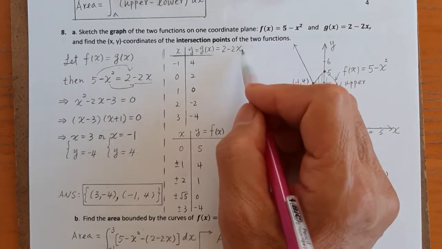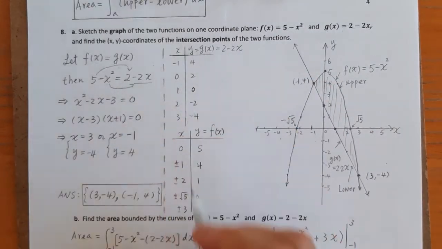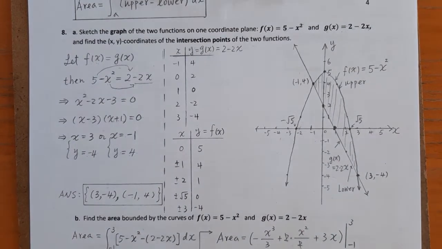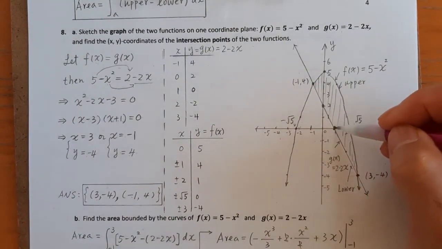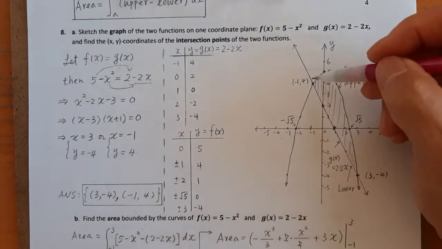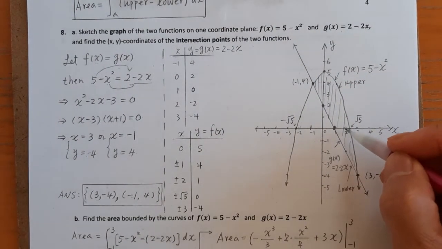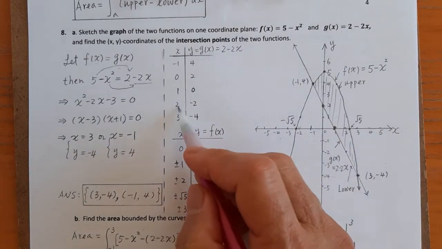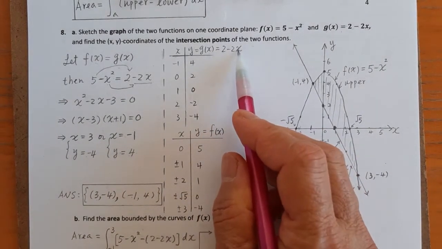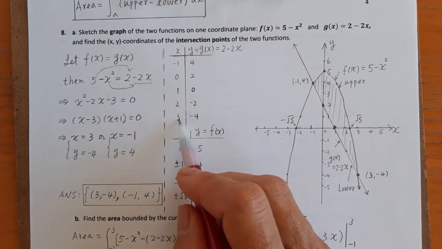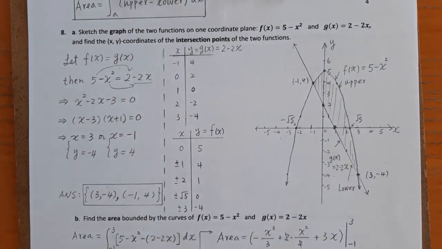Move over, divide, get x equal 1. Get 1, 0. That's the x-intercept. So you have these 4 points on the same line. And you can let x equal 2, plug it in, get -2. That's 2, -2. So you have those 5 points now.